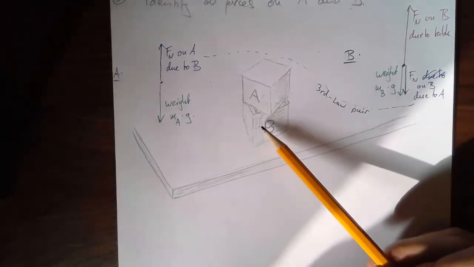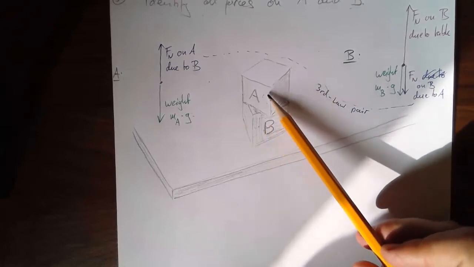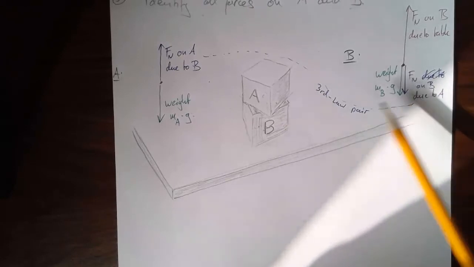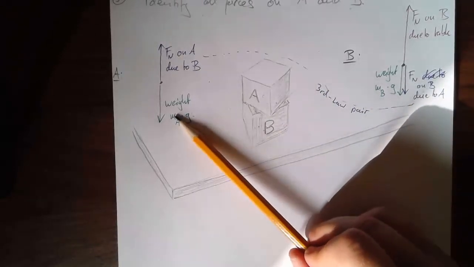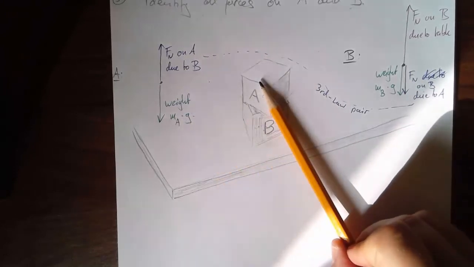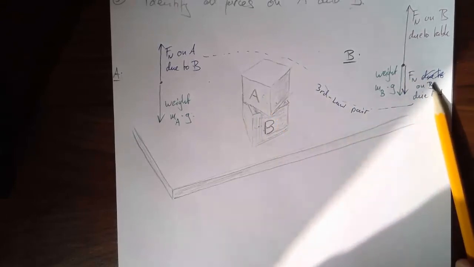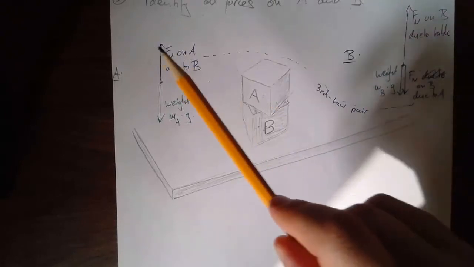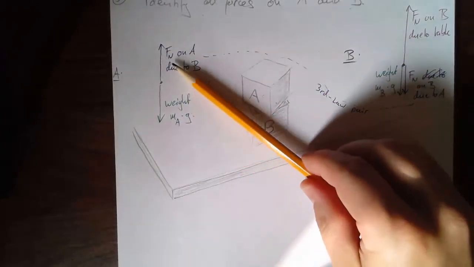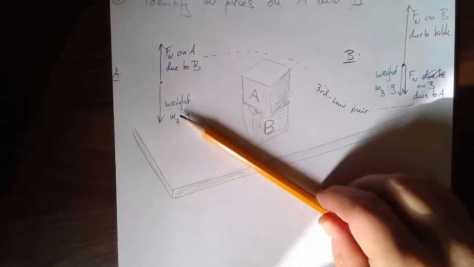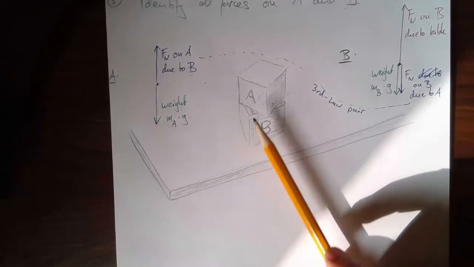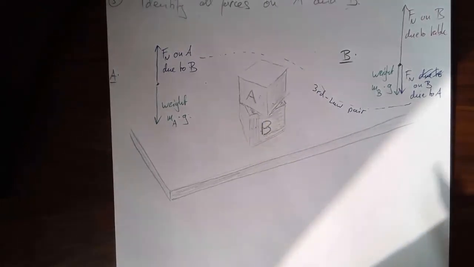So it ends up being numerically equal, as if we said the weight of A acts on B, but it would be incorrect to put the weight of A here, because the weight of A is a gravitational interaction between the Earth and block A. It doesn't involve block B. It shouldn't be here. The interaction here is between A and B. That's a normal force interaction. But this normal force interaction is of course equal to the weight in value. So you kind of get away with saying it's the weight of A acting on B, but it is technically not correct, so don't do it.